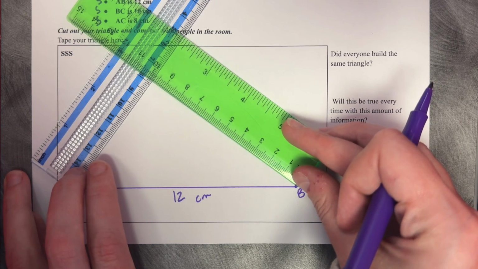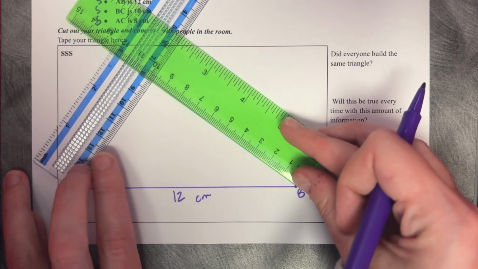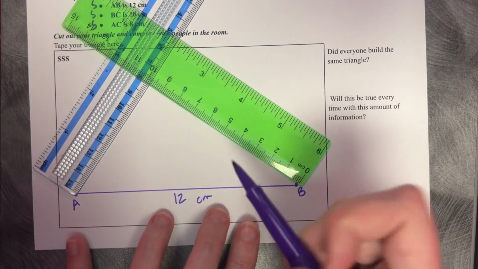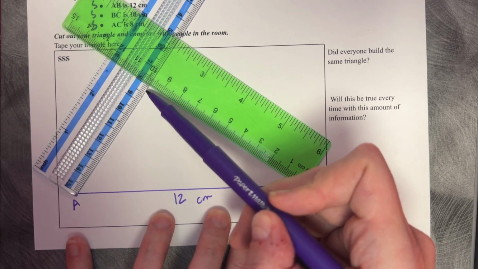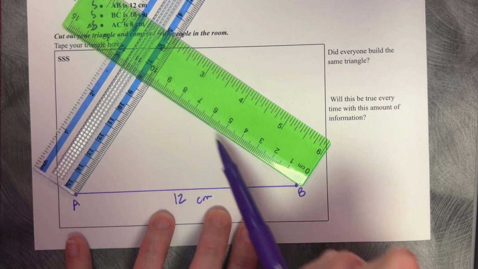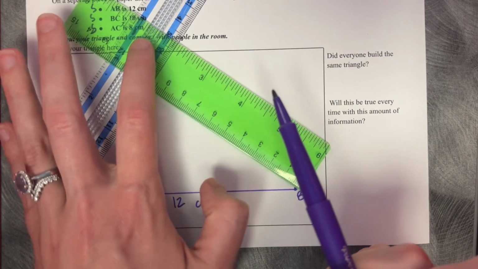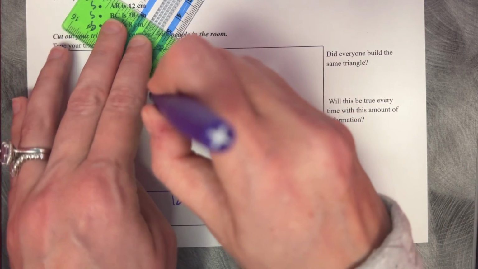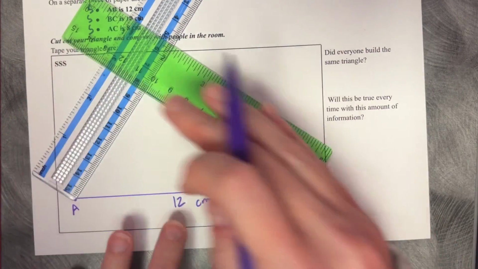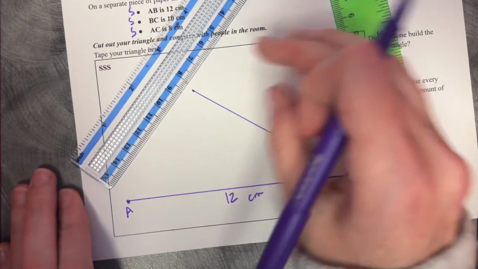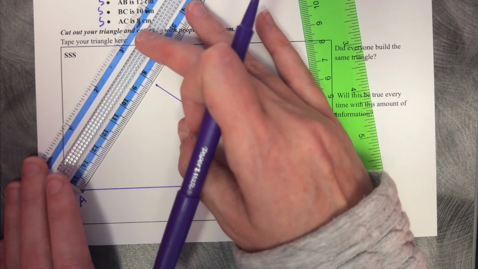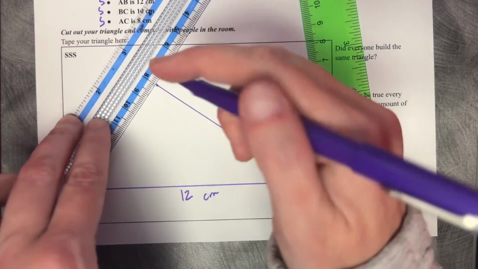Let's see if I got it kind of nice. Right there. So now coming off of A, I've got 8 centimeters right there up to 8. And then off of B, I'm coming up to 10. So I'm going to put my finger right there, make a little dot, and then let me draw my 8 centimeters first nicely. Sorry, my other line got a little crooked.